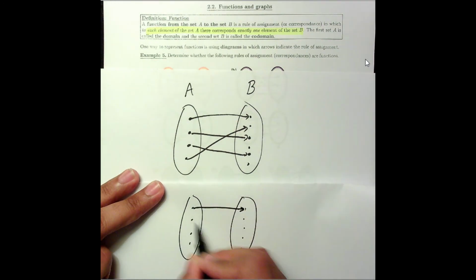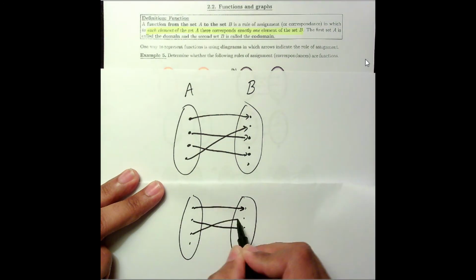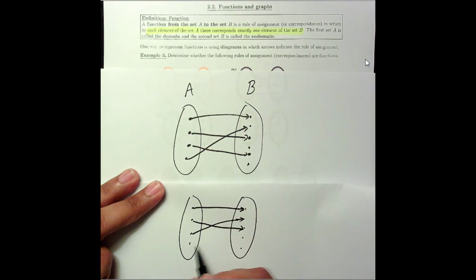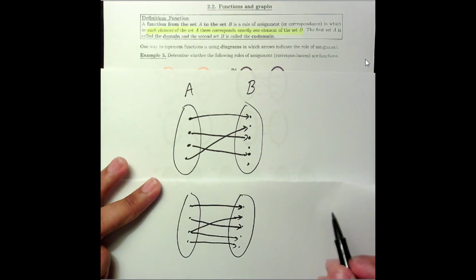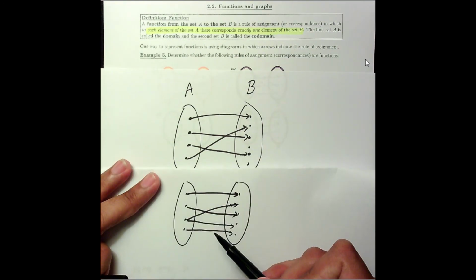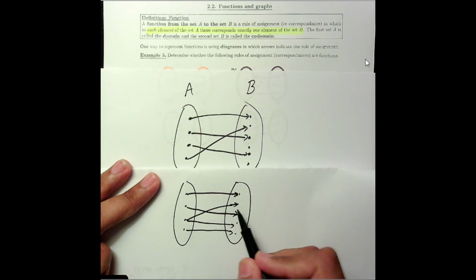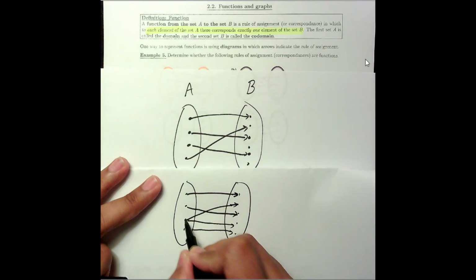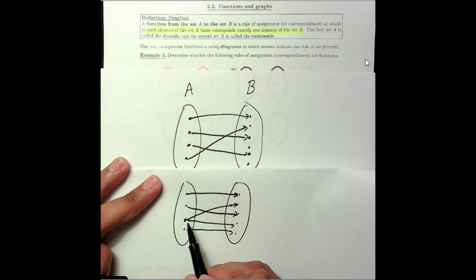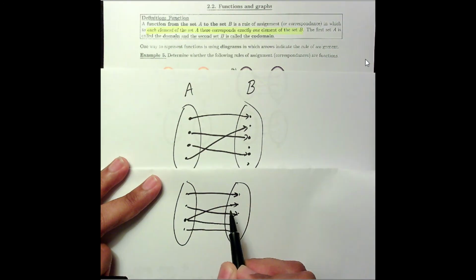So you could have that, that, that, that, and that. Okay, so this is bad because there's two arrows coming out of the same dot, right? So that means this element would have two associated elements in B, and that cannot happen. It has to be one and only one.